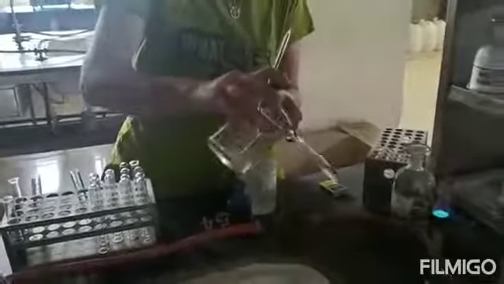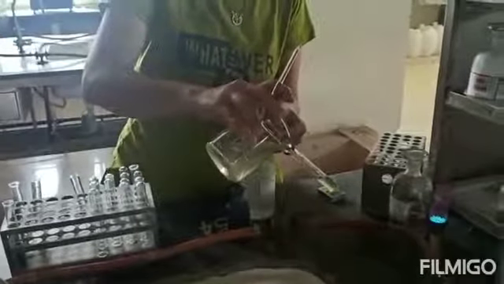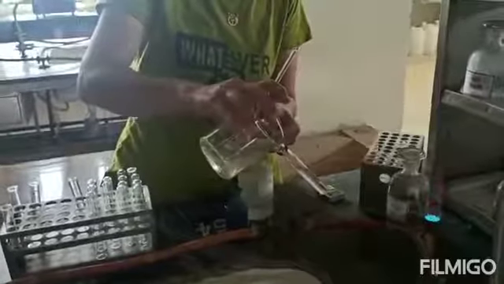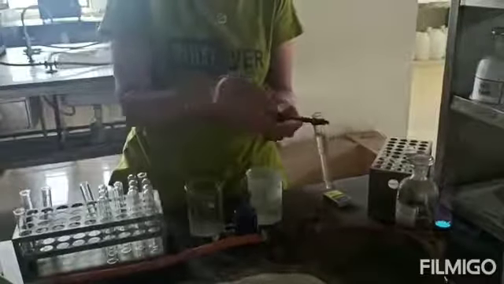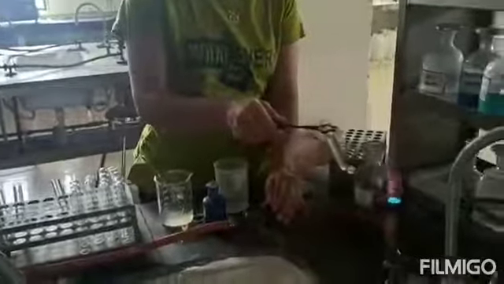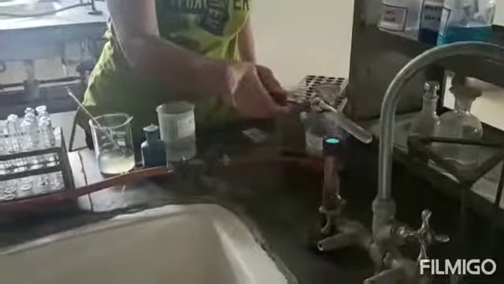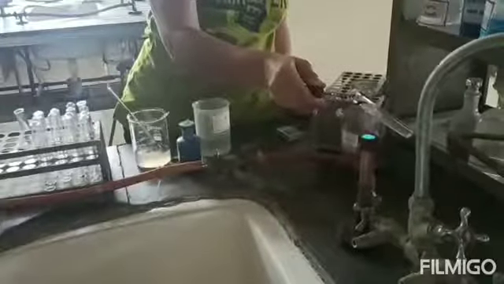The second test for protein is the heat coagulation test. Fill three-fourths of the test tube with the urine sample or the protein solution. Heat the upper portion of the test tube. The lower portion acts as a control for the comparison.